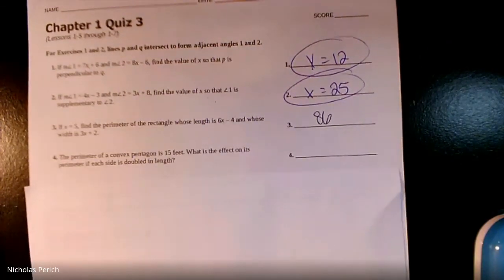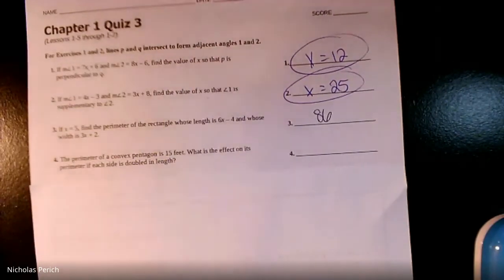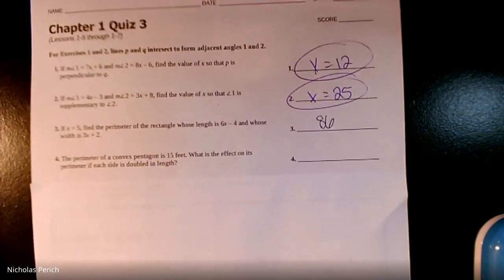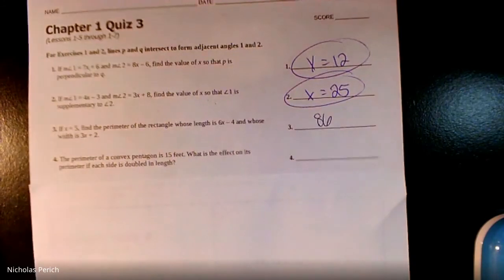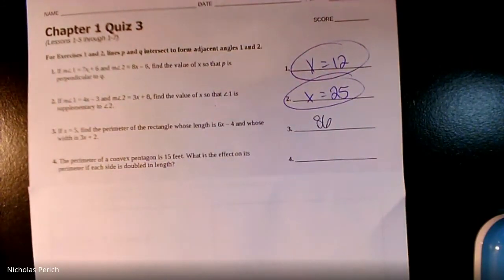The perimeter of a convex polygon. Now, remember, there's 2 types of... Thank you for not cursing, Camilla. What was I going to say? The perimeter of a convex polygon is 15 feet. What is the effect on its perimeter if each side is doubled in length?